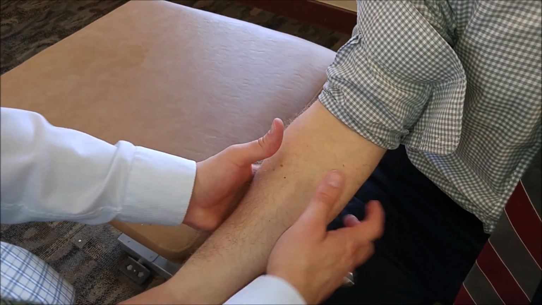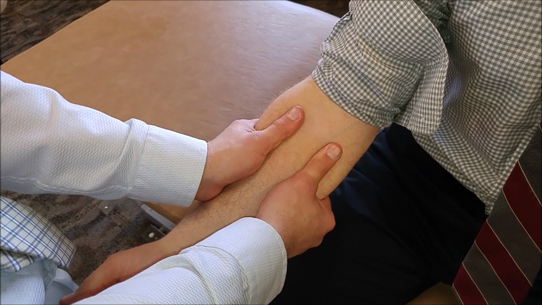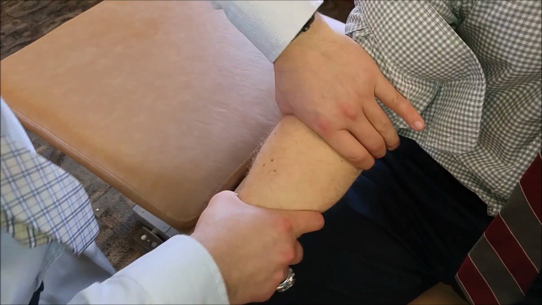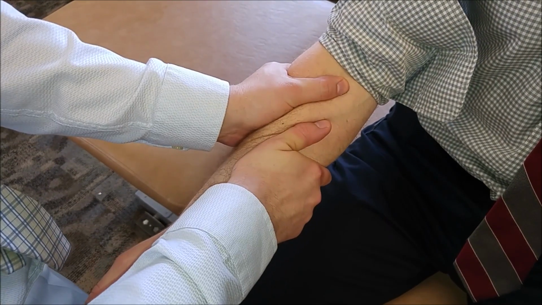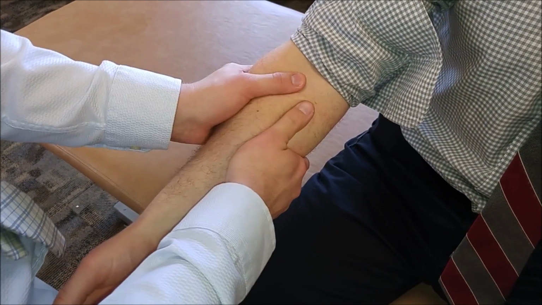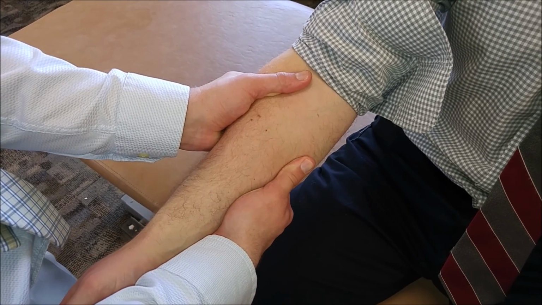Say I found tightness here. I could directly treat it by providing traction. I could indirectly treat it using compression this way, or traction this way, directly treating it. There's a lot of different ways to get in there. Just remember, myofascial release is 20 to 60 seconds.